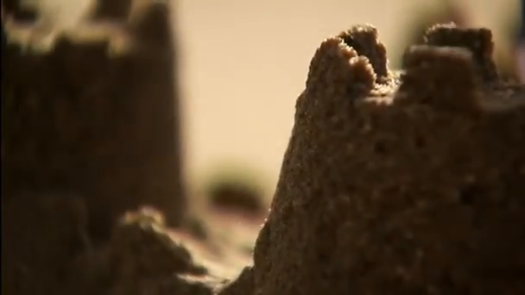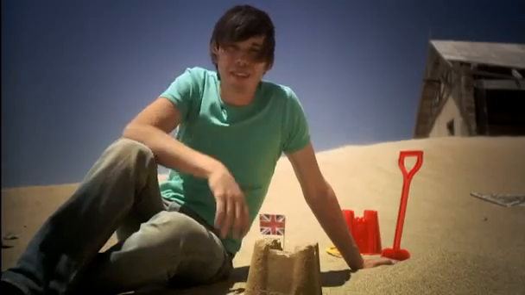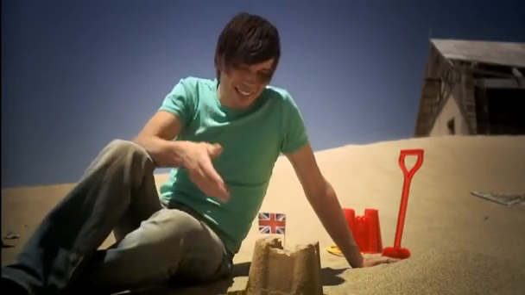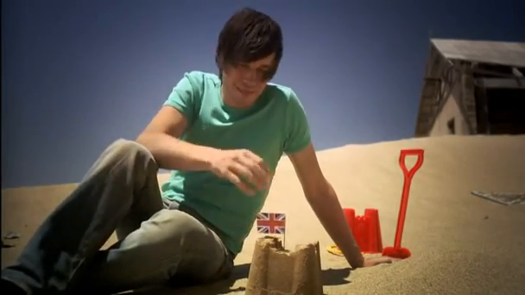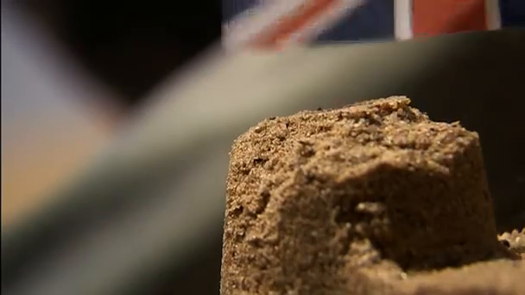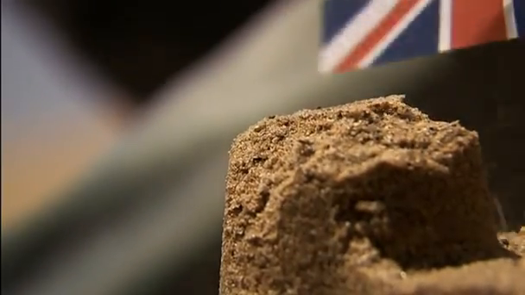Now imagine I was to leave this castle in the desert all day. Then it's obvious what's going to happen. The desert winds are going to blow the sand around and this castle is going to disintegrate. It's going to become less ordered. It's going to fall to bits.